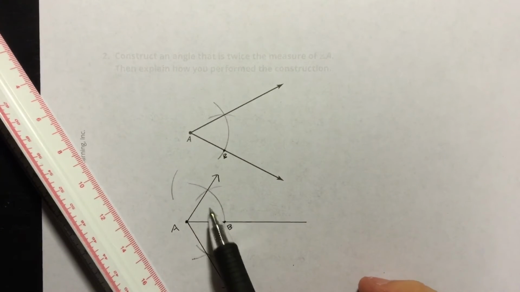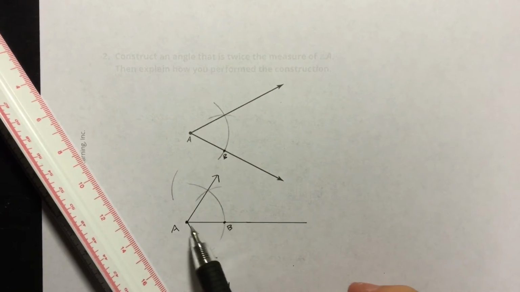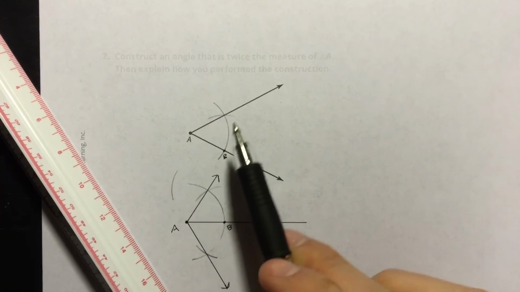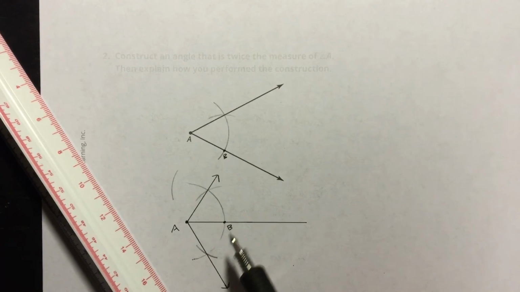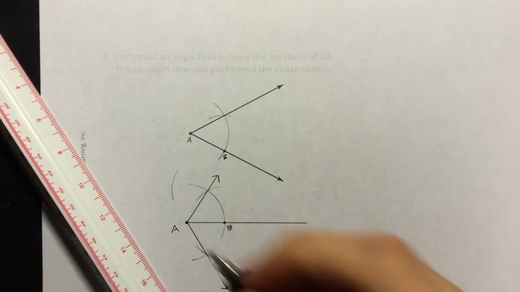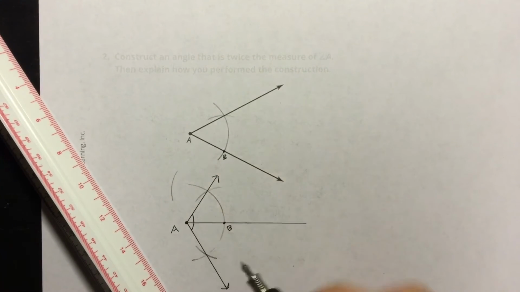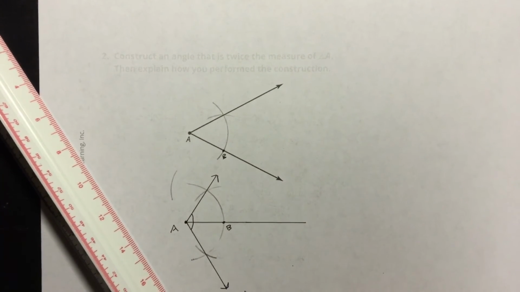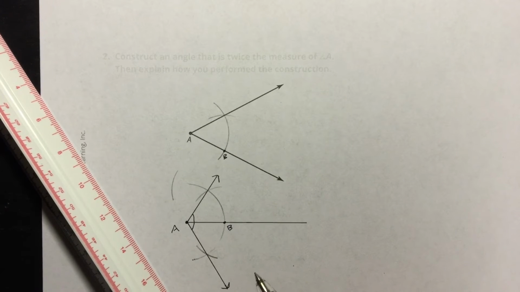Right? So this top part, from line AB up, is one duplicate of this angle A, and from AB down is another duplicate of this angle A. So the angle here, from the top one to this bottom line, is going to be double the angle.